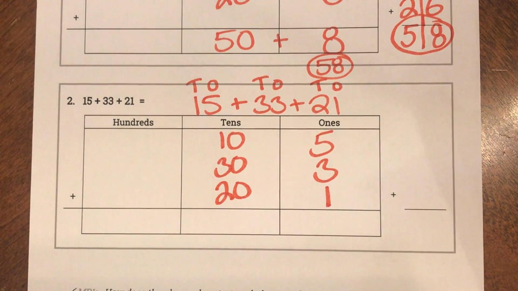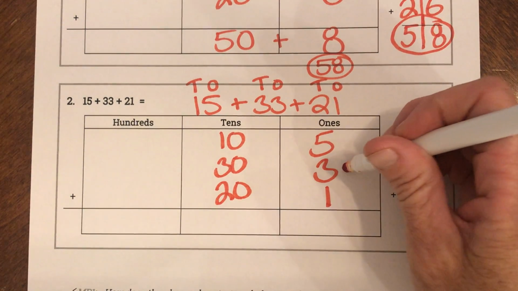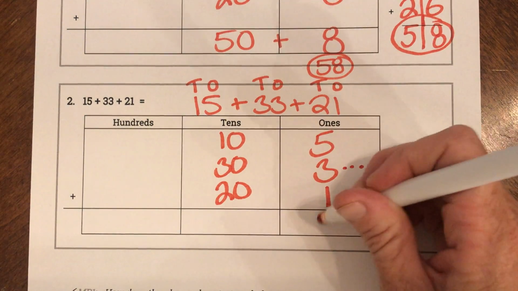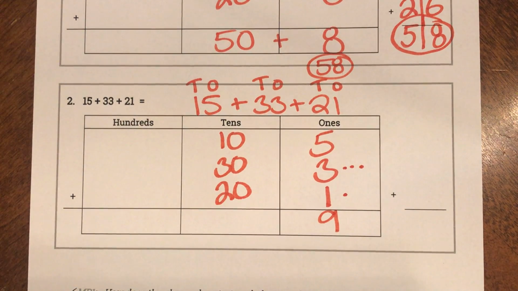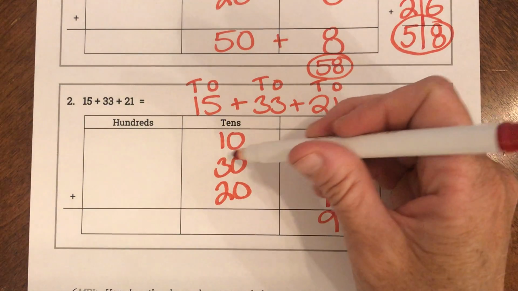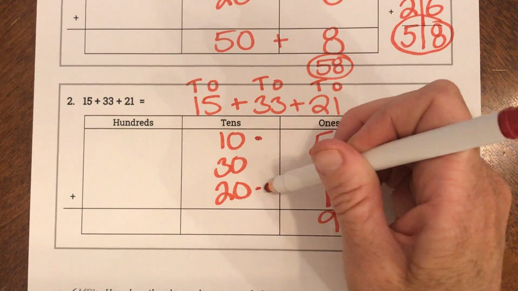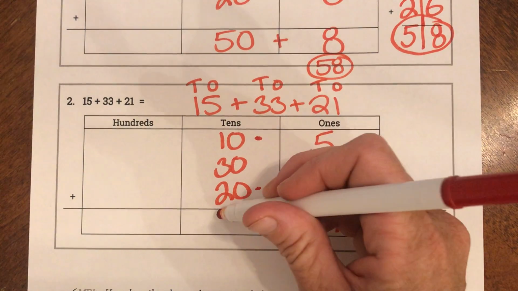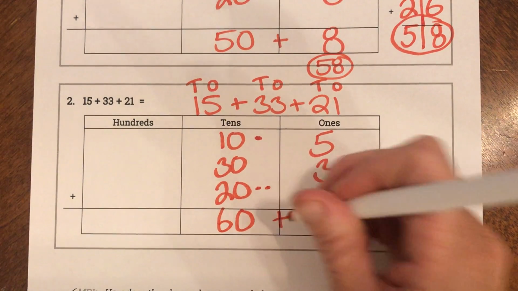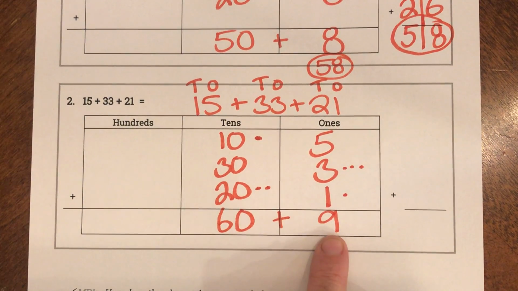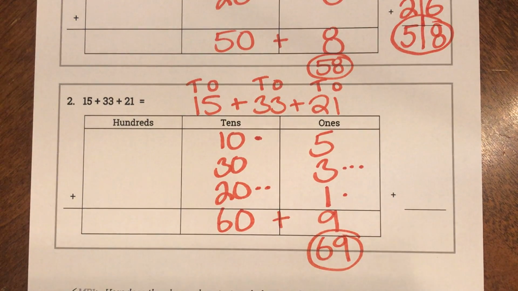Okay, so now we're going to add, and when we add, we always do our ones column first. So I have 5, 6, 7, 8, 9. And I like that counting on strategy to help me. Okay, over here, I could start maybe with my largest add-in of 30 and say I have 30, 40, 50, 60. I could have also looked at my tens column. So my sum is 69. That is my answer, or my sum, 69.